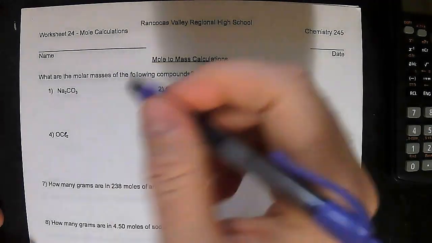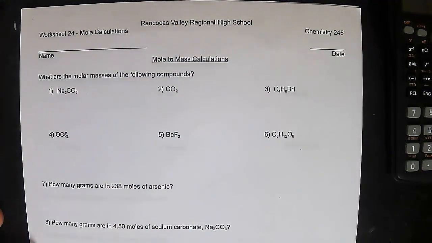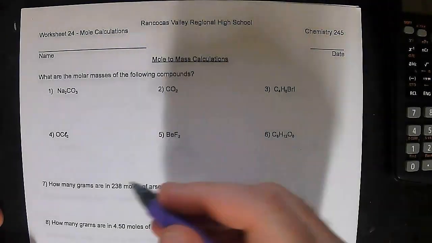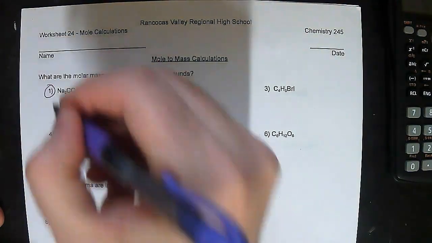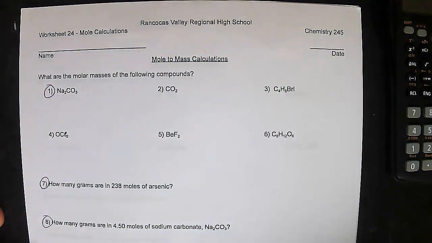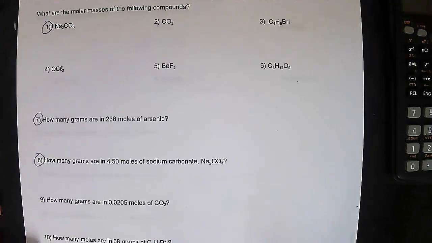Hey everybody, this is Mr. Walsh, and today we're going to be talking about mole calculations, and this particular worksheet has to do with mole to mass calculations. So I'm going to do some sample problems here, and then there'll be a future video on finishing up or doing the rest of the answer key. The sample problems here are going to include question 7, question 1, question 8, in that order.